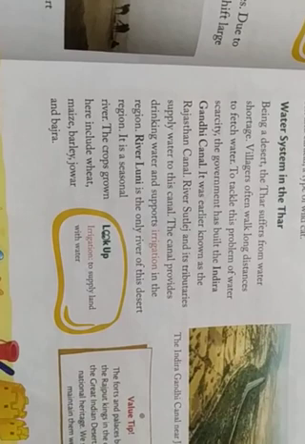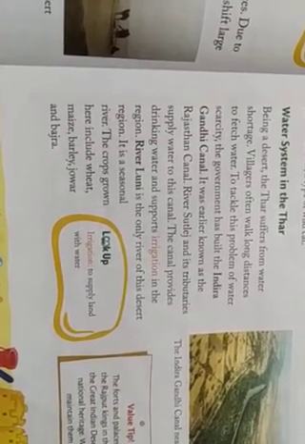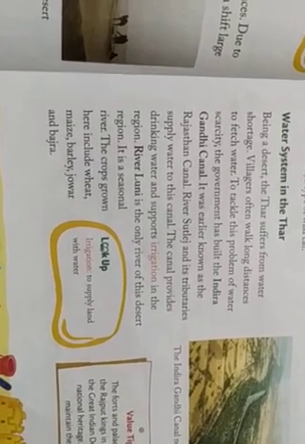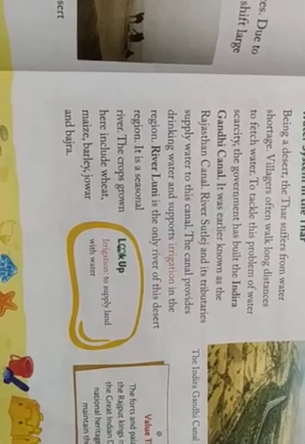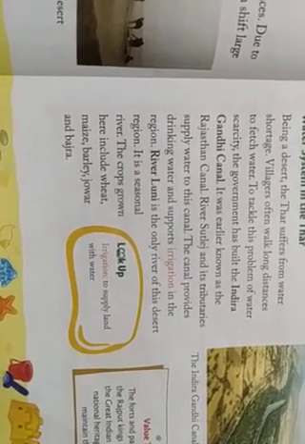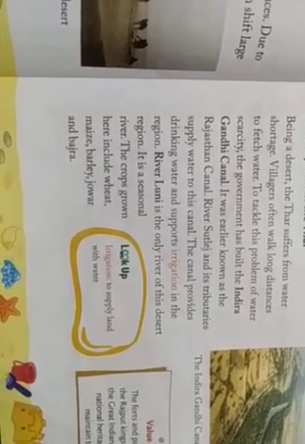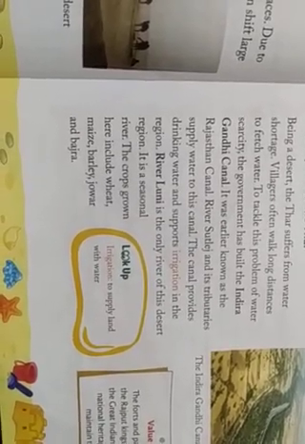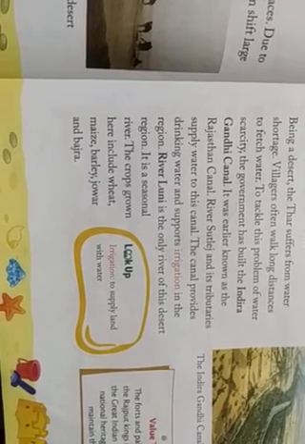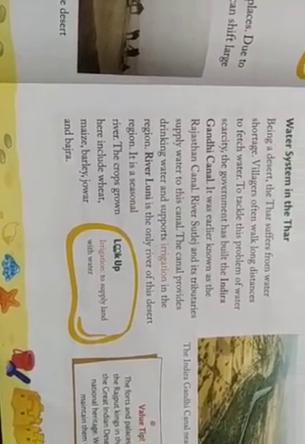It was earlier known as the Rajasthan Canal. River Satluj and its tributaries supply water to this canal. The canal provides drinking water and supports irrigation in the region. Now what is meant by irrigation? Irrigation means to supply land with water. River Luni is the only river of this desert region. It is a seasonal river. The crops grown here include wheat, maize, barley, jowar and bajra.